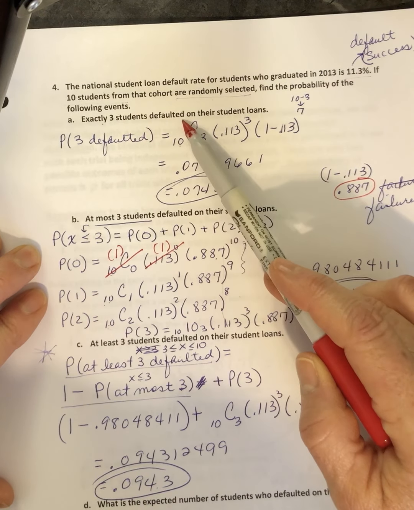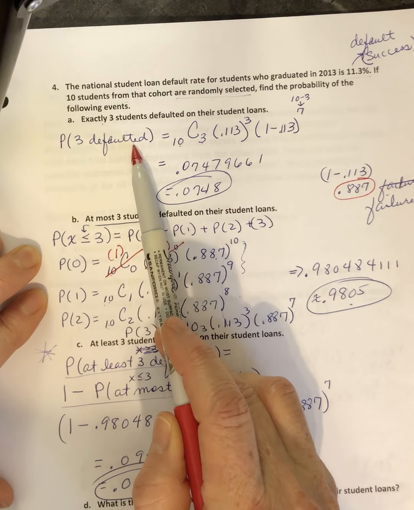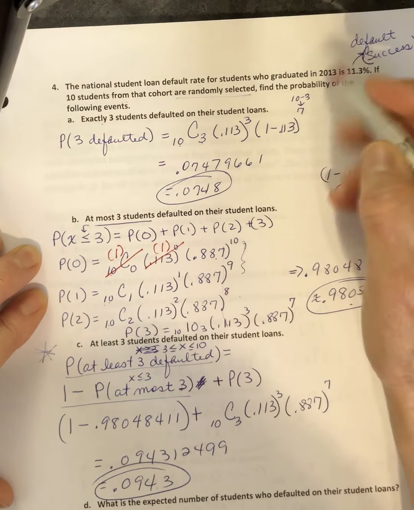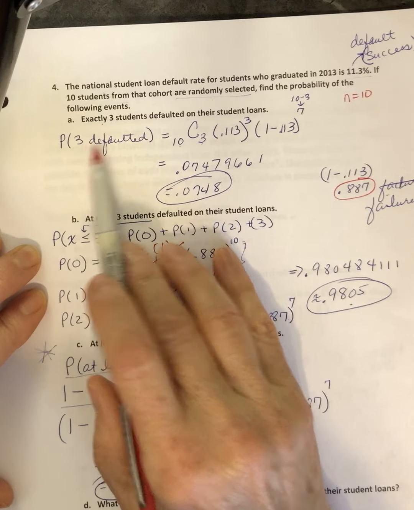So that being said, we want to start with the first example, and we're just going to work through everything that we've done on this page. We've got exactly 3 students defaulted on their student loans, so we want to find that probability. So this is what we're looking for. We have N is 10. Okay, so we're going to choose 3 students.